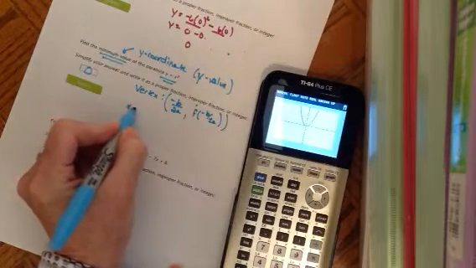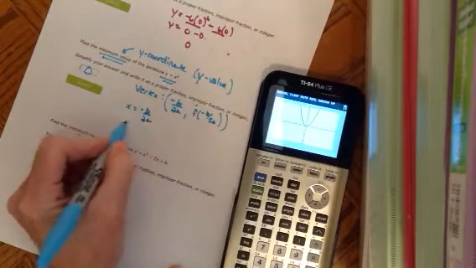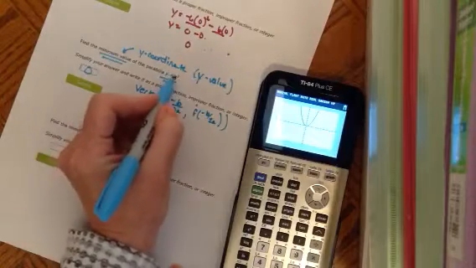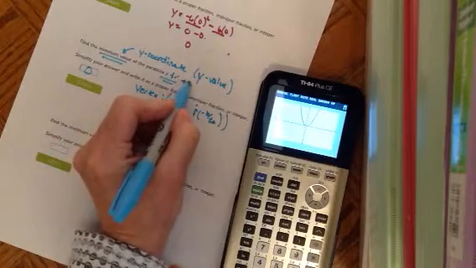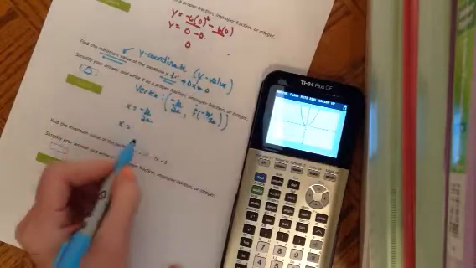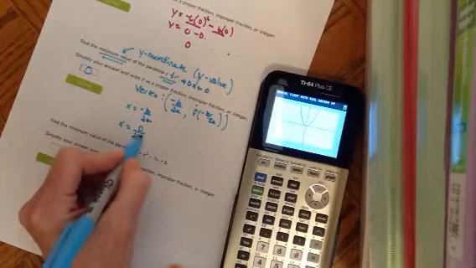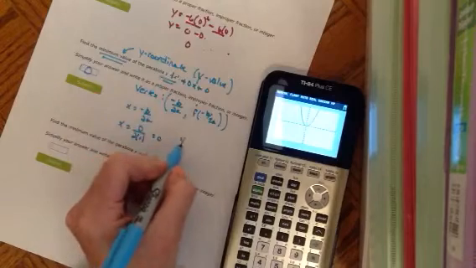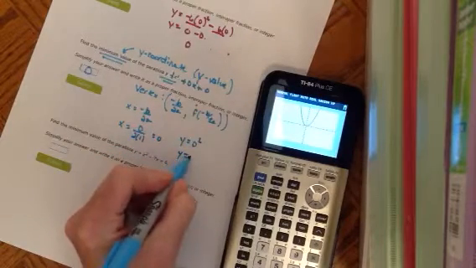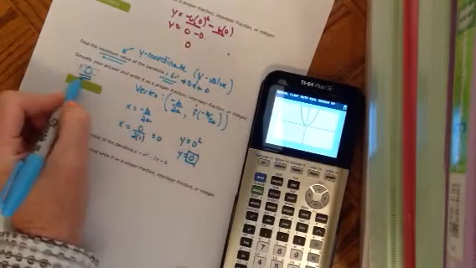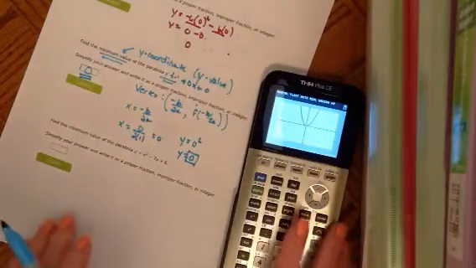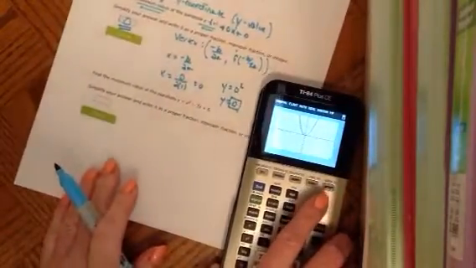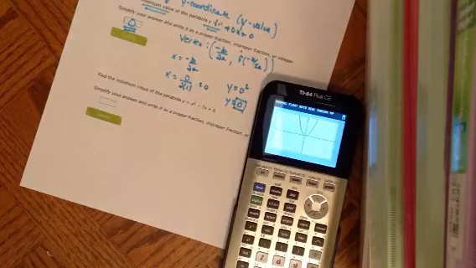So if we find the x coordinate, -b/2a, my values for a, b, and c, I don't have any x's, I don't have a constant, so it would be 0 divided by 2 times 1, which is 0. If I take 0 and plug it back into that equation, I get y is 0. That's the number they're looking for. Much easier with a graphing calculator. Probably wish you bought one, right?